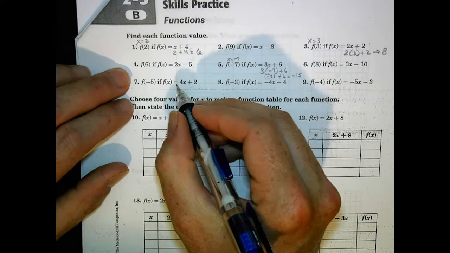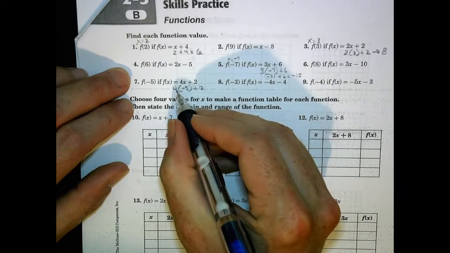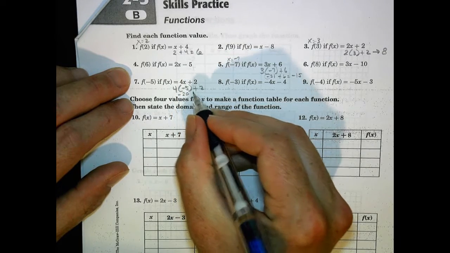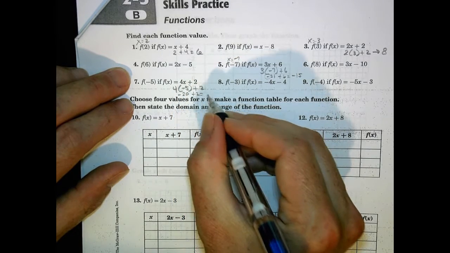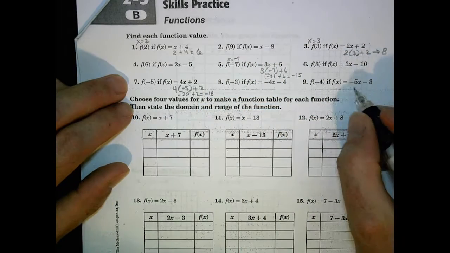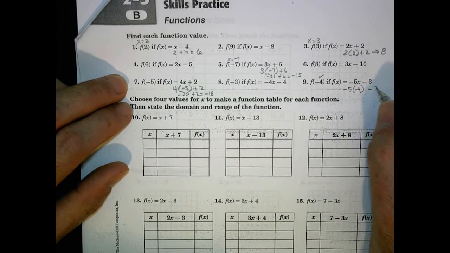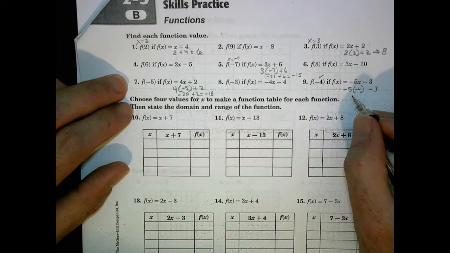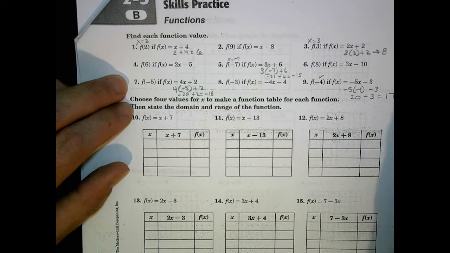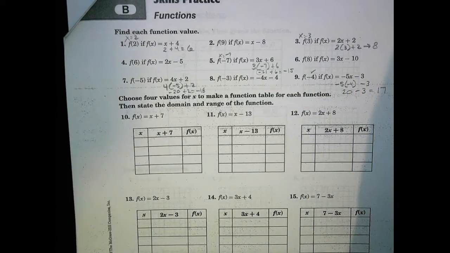Next one, when x is negative 5, well, we have 4 times negative 5 plus 2. I'm going to multiply. The signs are different, so I end up with a negative 20 plus 2, and that becomes a negative 18 right there. And number 9, we have negative 5 times a negative 4 minus 3. So negative times a negative is a positive, and 20 minus 3 is 17. So when x is negative 4, y is positive 17.